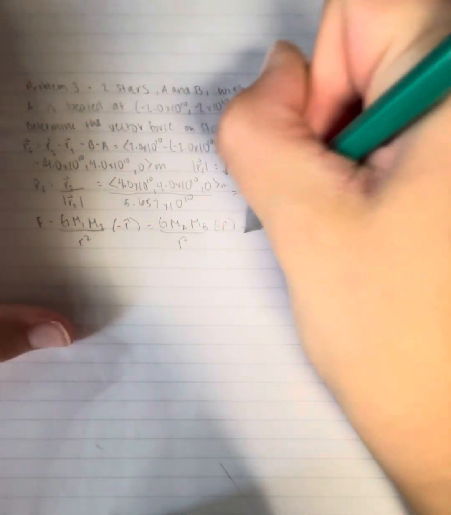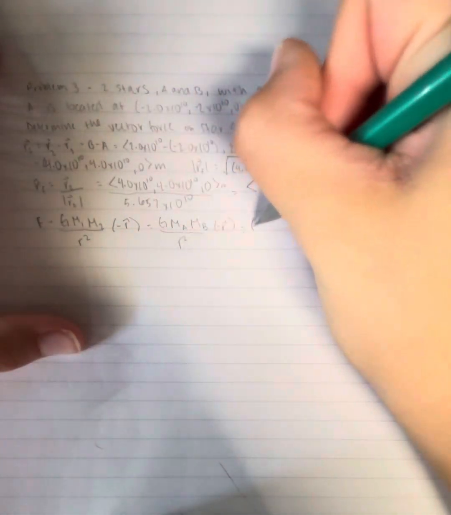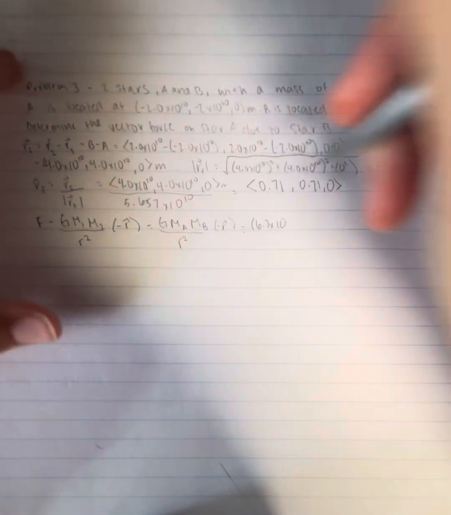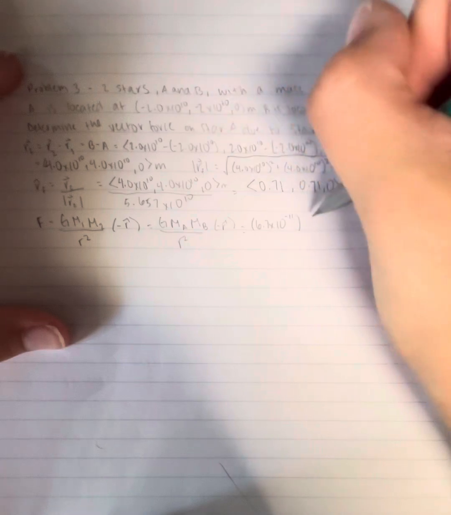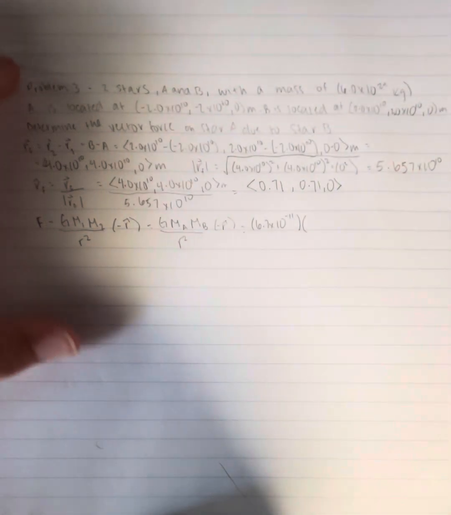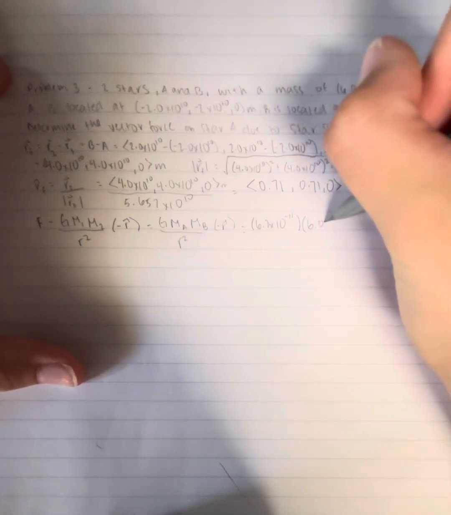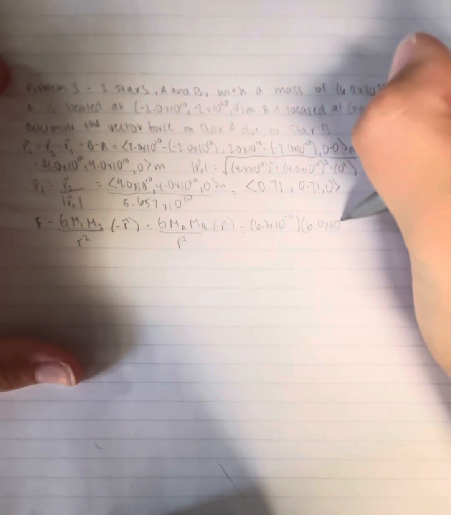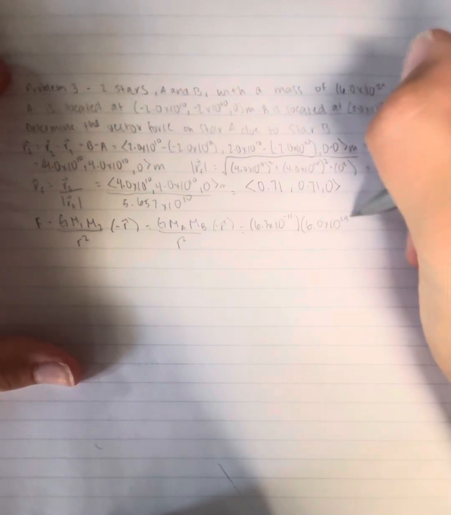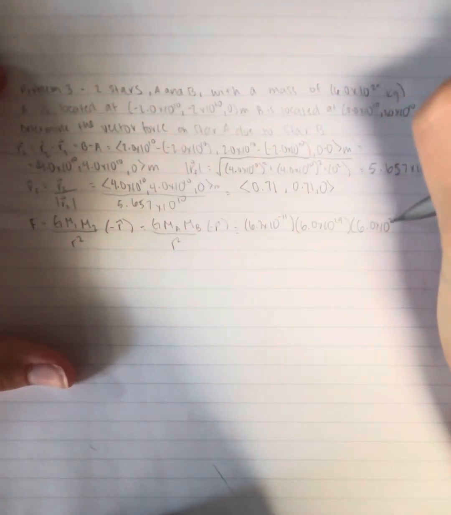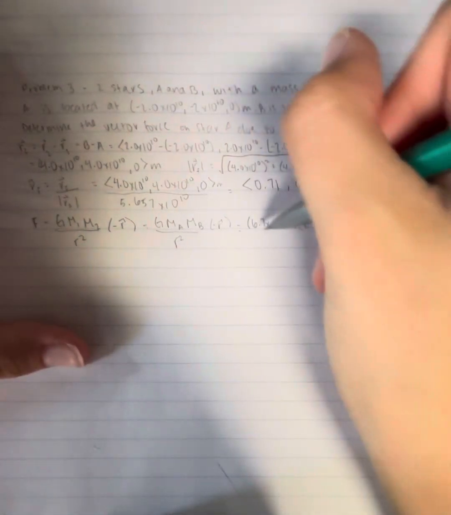which is equal to 6.7 times 10 to the negative 11, which is the gravitational constant, given in your formula sheet, and then the masses of star 1 and star 2, so it's 6.0 times 10 to the 29th, and since they're the same, you could square them, or you could just write them both out, 10 to the 29th, because it's easier for you to see.